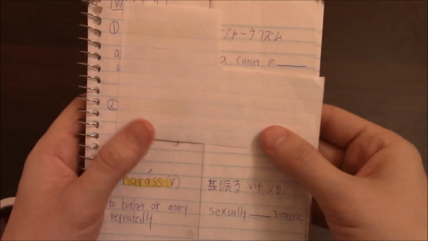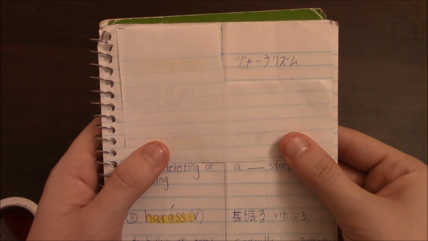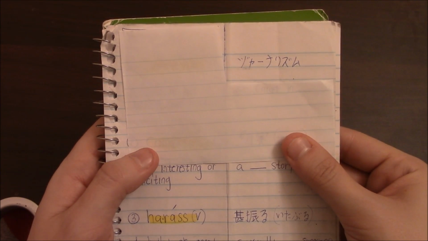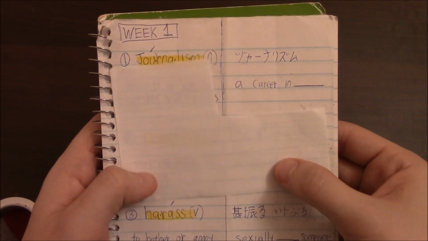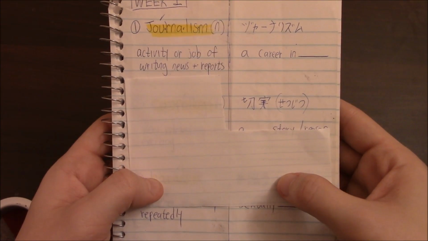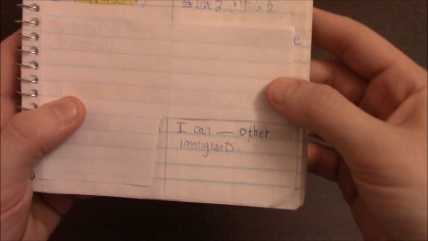You can flip the card over. Now you can do the opposite, the translation and your word. So do you remember the English word for journalism? Well, it's journalism. So keep on going down the page. Again, all you have to do is move around the card and you can practice different pairs.